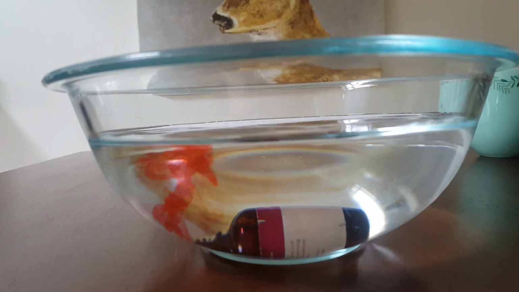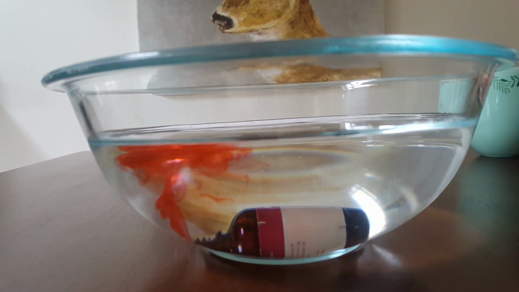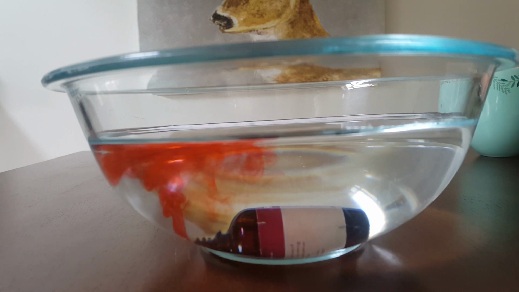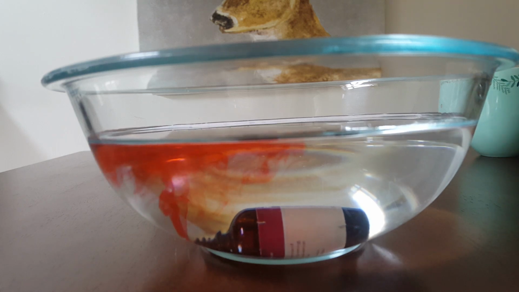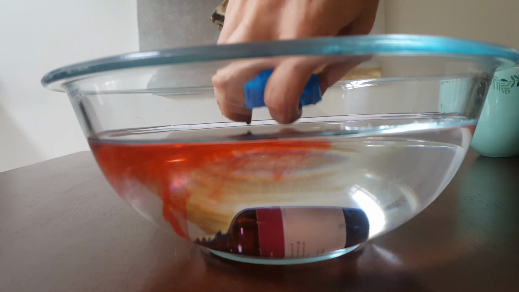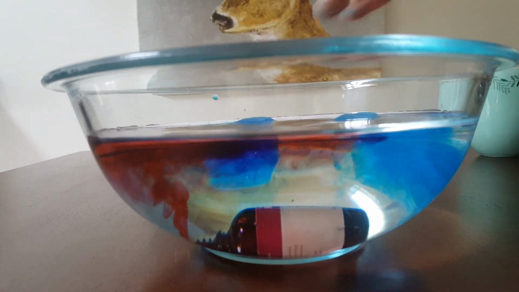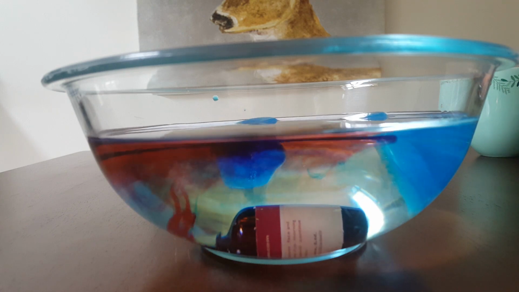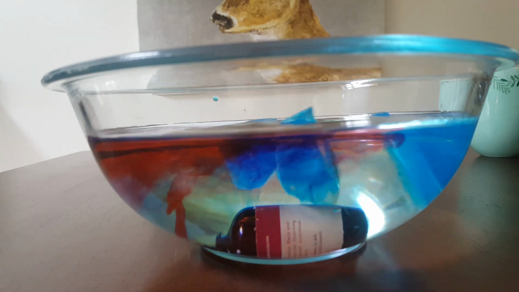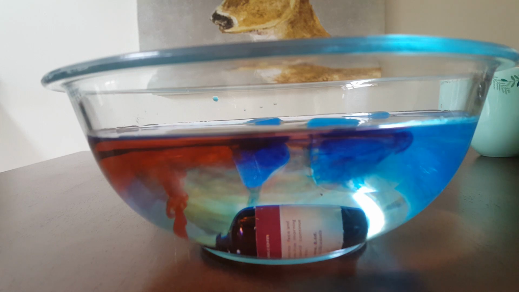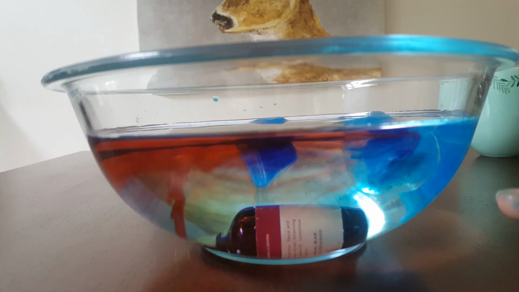Okay, and you can see already it's starting to flow up towards the top of the water. Then I am going to put in my ice cubes, and you will be able to see what happens with the blue water. So as the ice starts to melt, the blue water starts to sink.